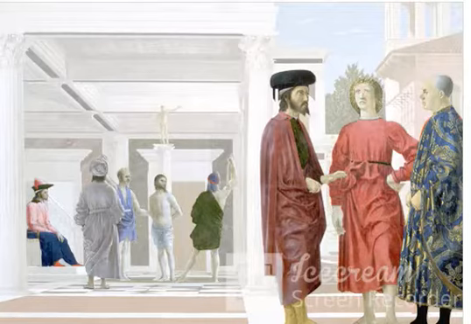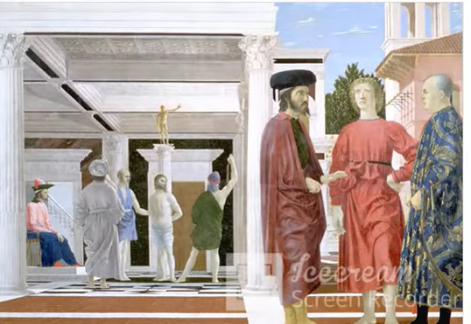The artist has drawn the figures so that they appear solid and statuesque, with shapes that are almost geometric. Their solidity contributes to the solemn tone of the painting.